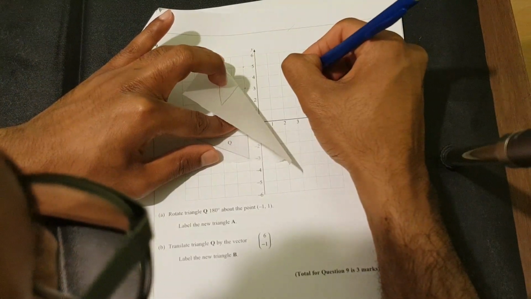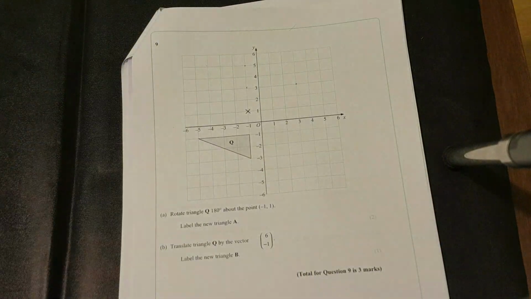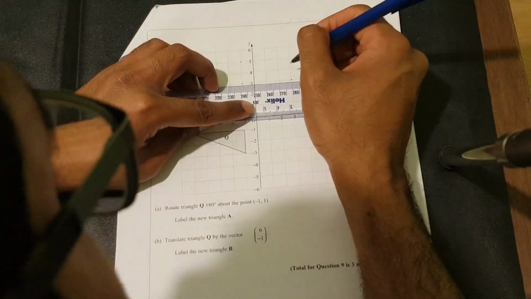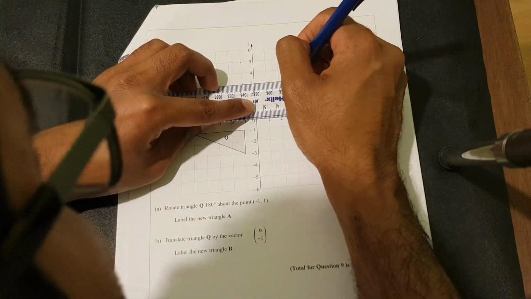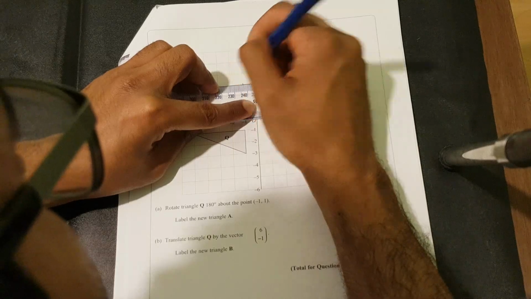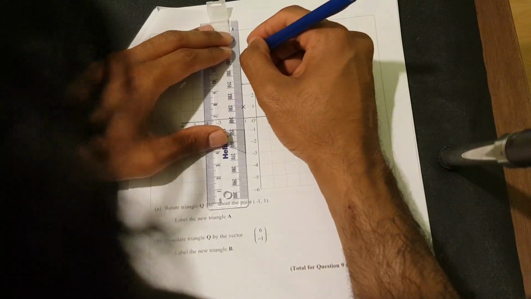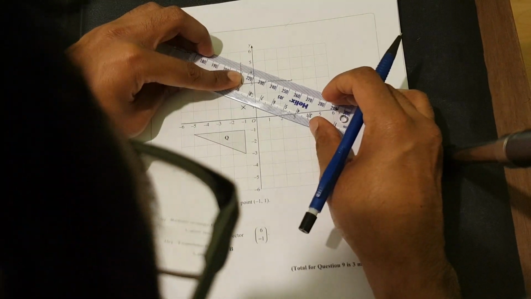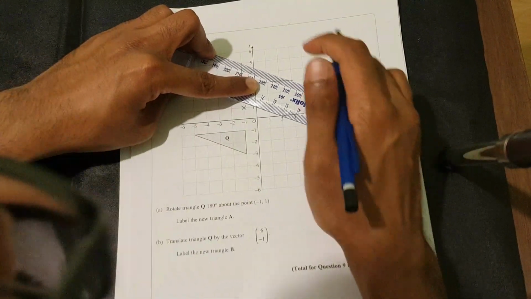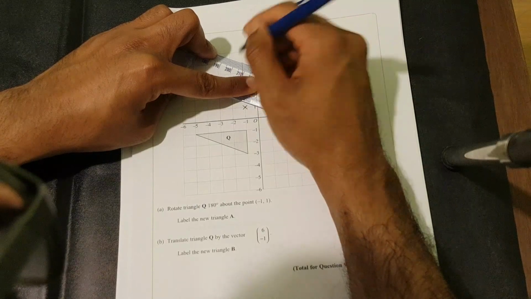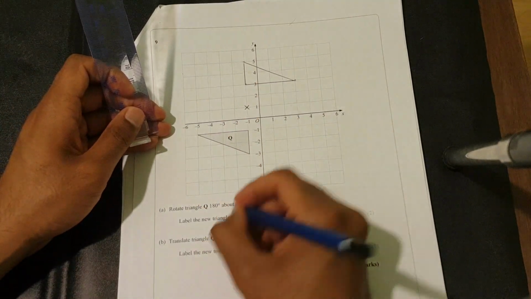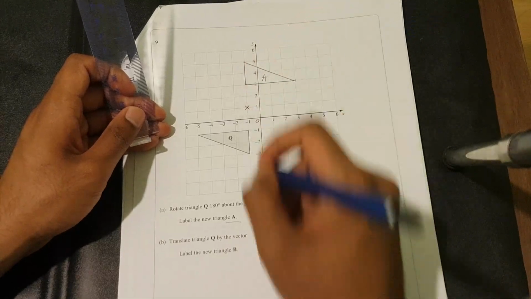and point there. Alright. And I'll quickly join it up. Join it up. There we go. That's the shape. This time we have to label it triangle A, so don't forget to do that.